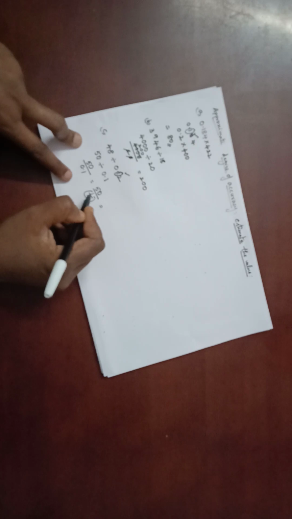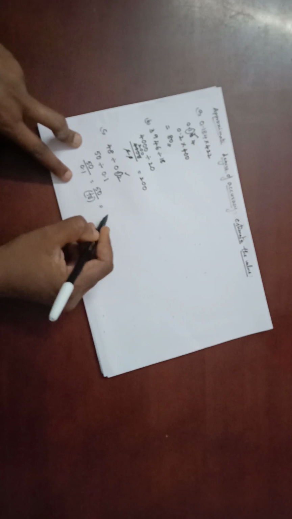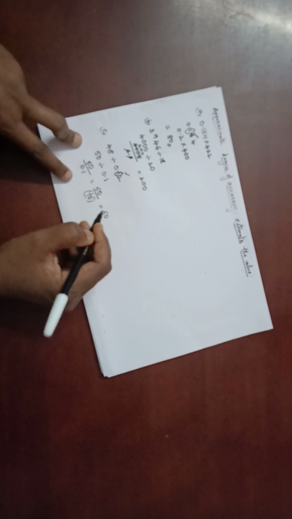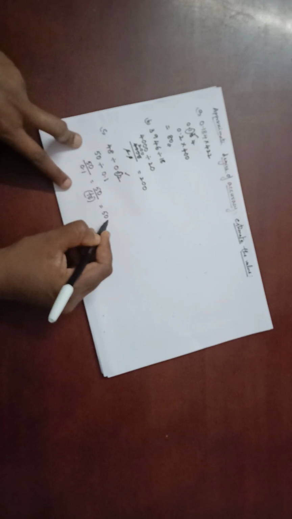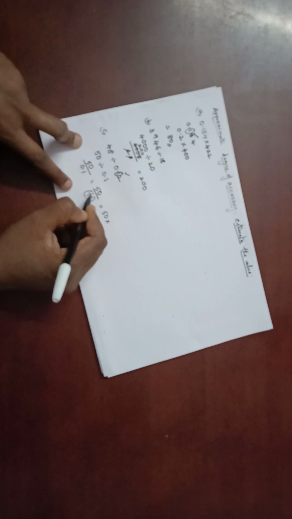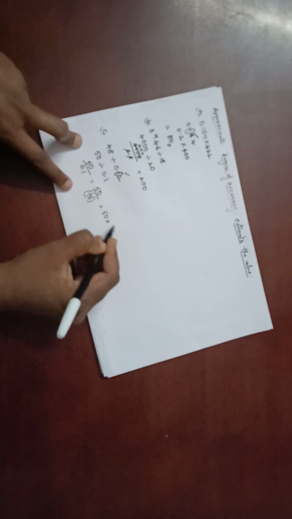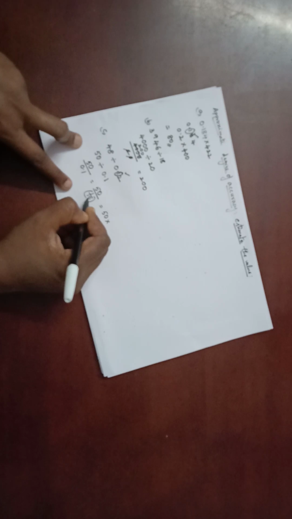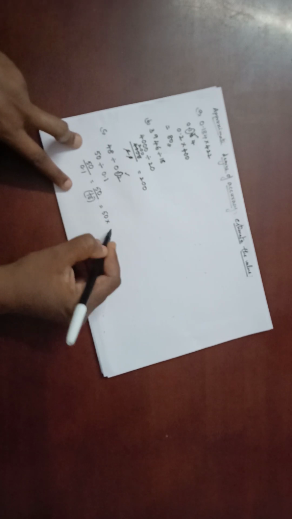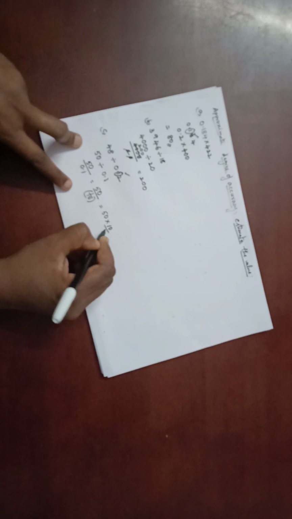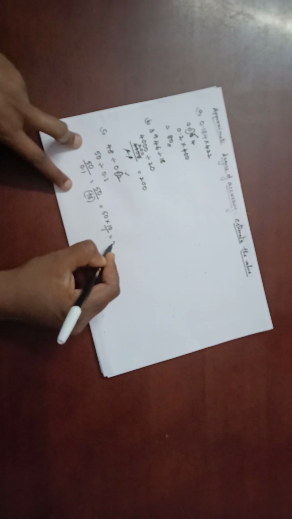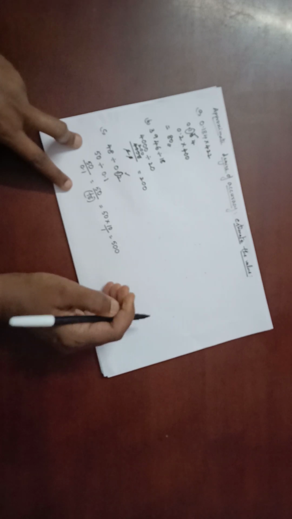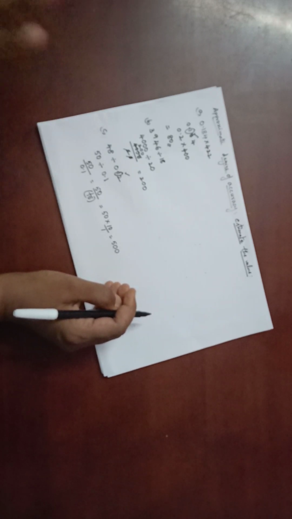So in the denominator you have a fraction. If the fraction in the denominator comes to the numerator, what will happen? The denominator's fraction will interchange, numerator and denominator will interchange. 1 by 10 will become 10 by 1, which is 10. So 50 into 10 is 500. So this is the way of approximating or estimating the value.